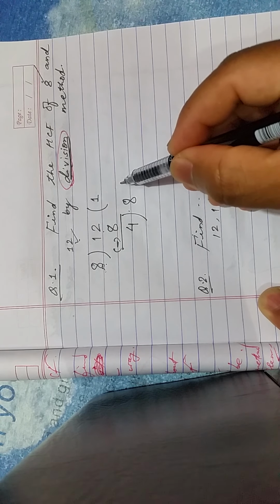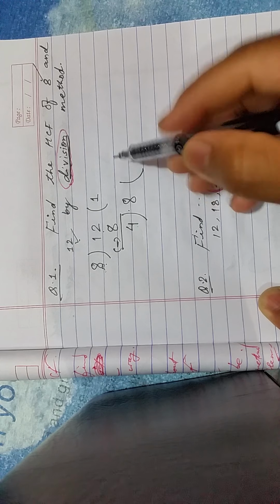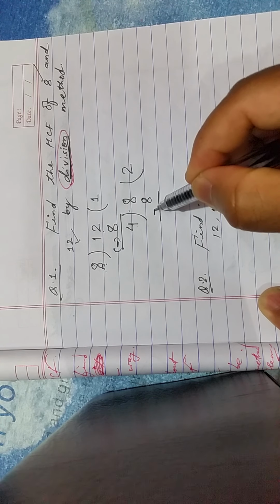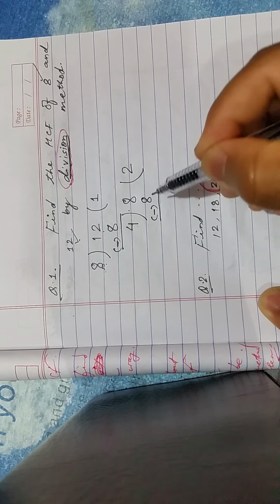How many times does it go? You already know, 4 twos are 8. It is very simple for you. And again we subtract. The remainder is 0. Now here you can see 8 has divided, and 4 also has divided. This is a divisor, and this is also a divisor, but this is the last divisor. This is the first divisor, and this is the last divisor.